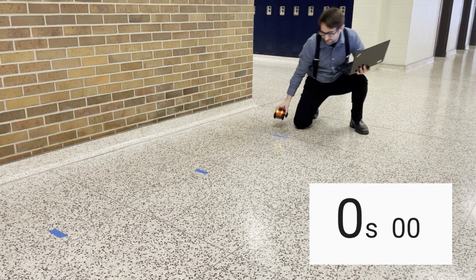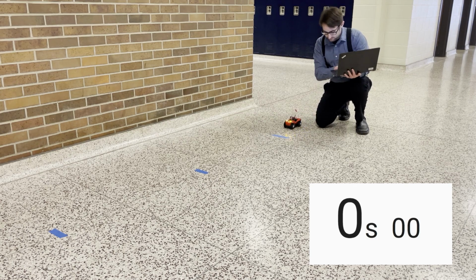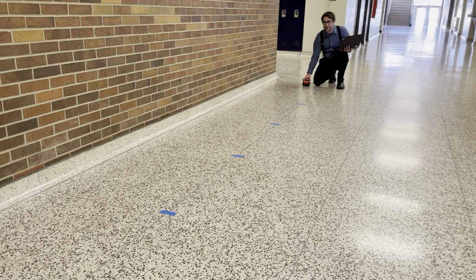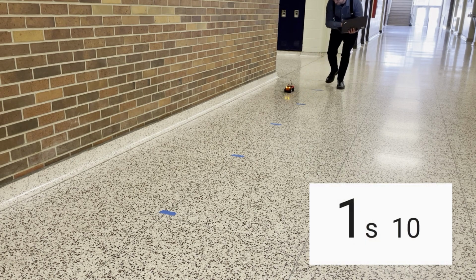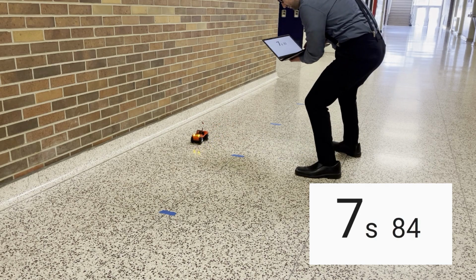Okay, so here we go. Start. Stop. All right, I've got my time for the first meter and the second meter. Now I need to do 3, 4, and 5 meters. So here we go. Same idea. Start. Stop.